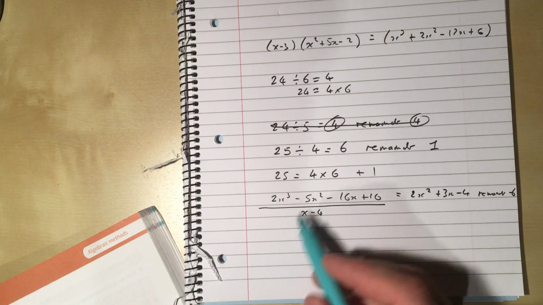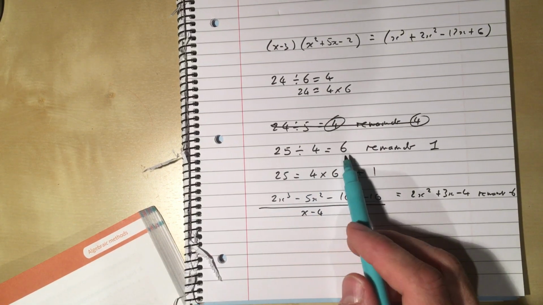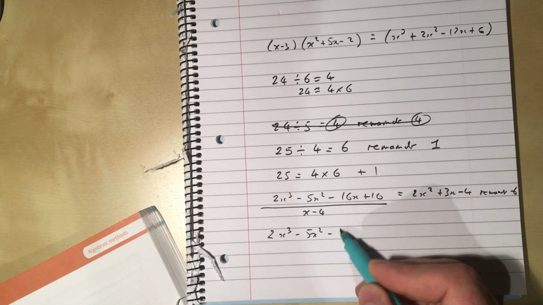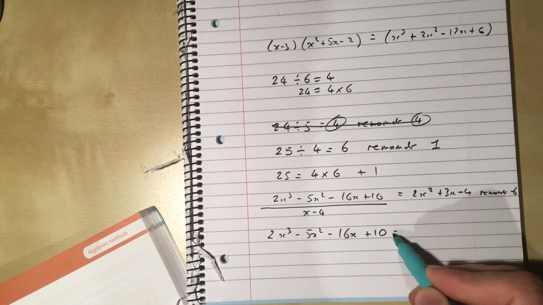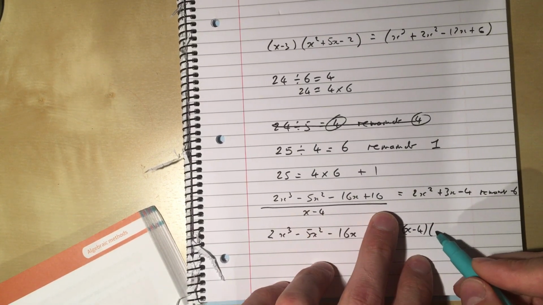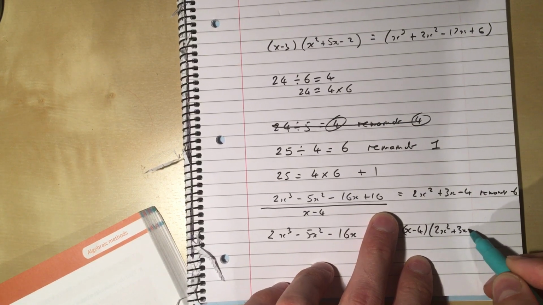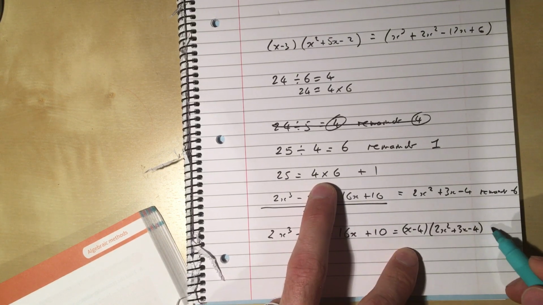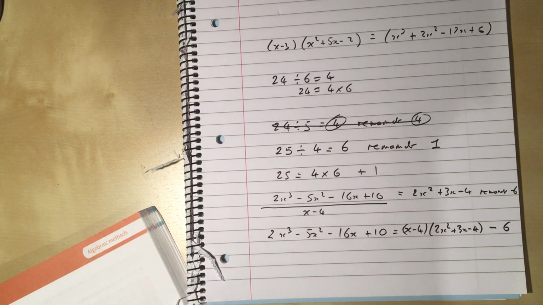Another way of doing that is the same thing here. When we had 25 divided by 4 equals 6, remainder 1. Well, 2x cubed minus 5x squared minus 16x plus 10 is x minus 4 times 2x squared plus 3x minus 4. And then what did we have to do here? Well, we had to add the remainder on. Okay, so again, we'll add the remainder on. We have a minus 6. Okay, so when we say we've got a remainder, that's what we mean. We mean we can do the linear term times the quadratic in this case, because we're aiming for a cubic. So that one times that one, and then add the remainder.